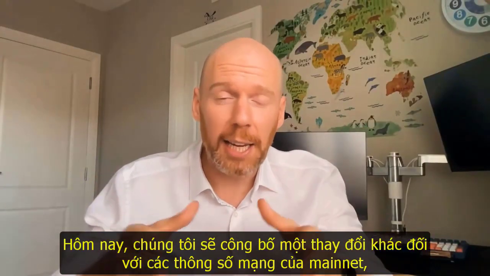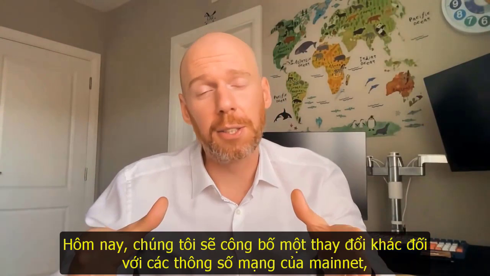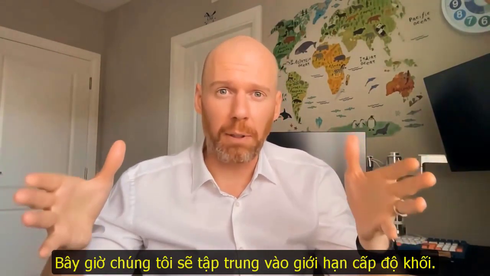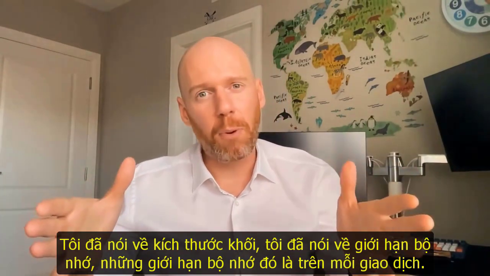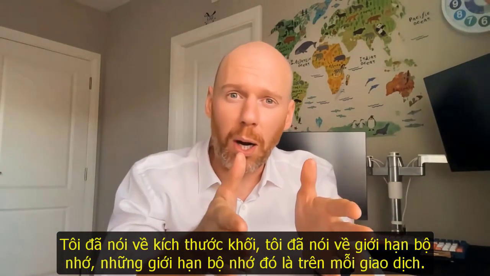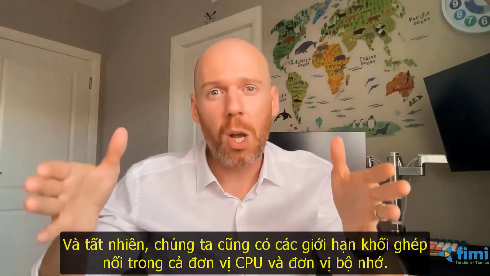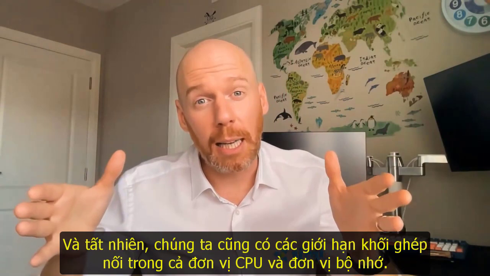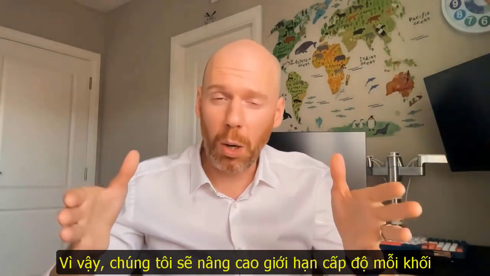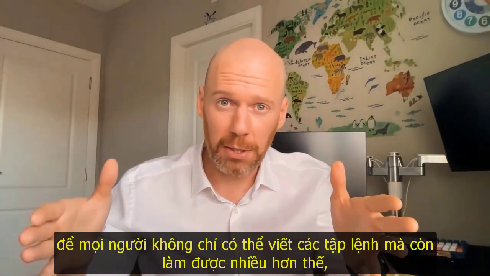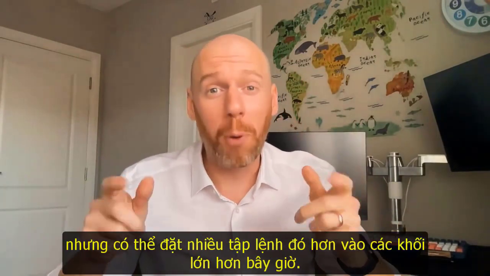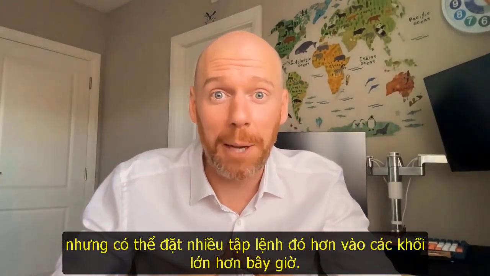We're going today to post another change to the network parameters of mainnet. We're now going to focus on block level limits. So when I spoke before about block size and memory limits, those memory limits were per transaction. And of course, we also have per block limits in both our CPU units and in memory units. So we're going to raise the per block level limits so that folks can not only write scripts that do more, but can put more of those scripts into our now bigger blocks.